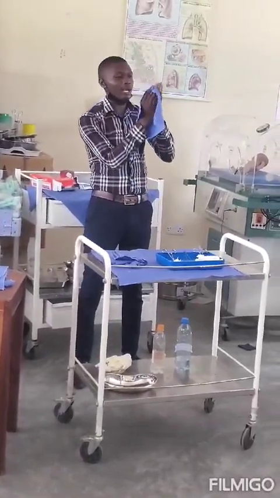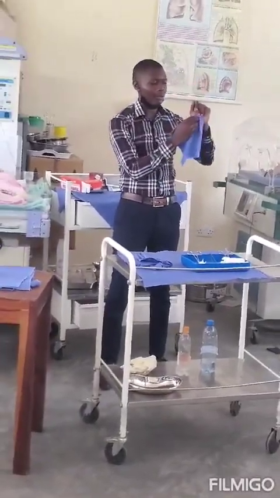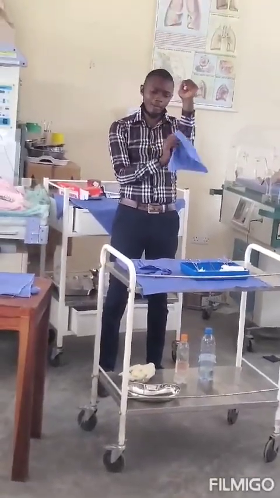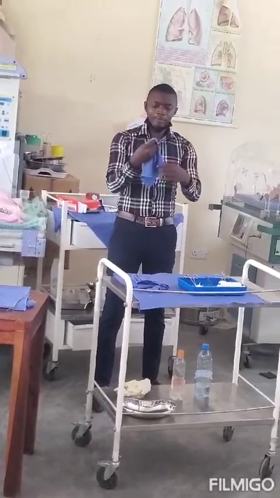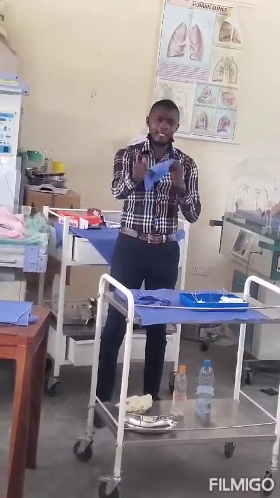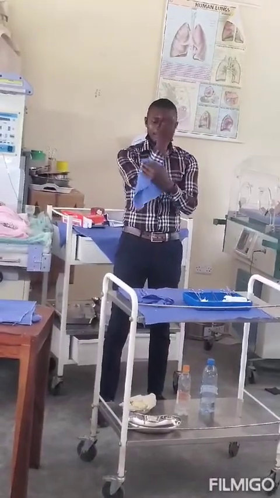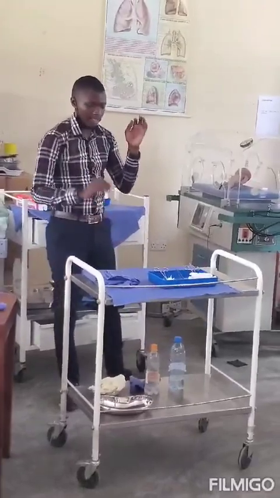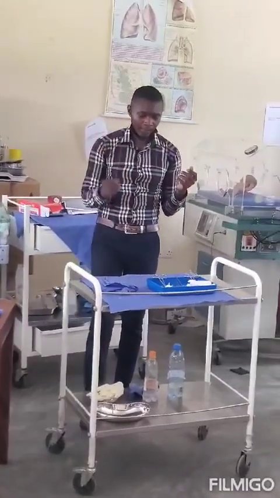So one corner will dry the palm like that. You hold. You get the second corner, it dries the back of your hand all the way to the elbow. Get the third corner, dries the other palm like that. And get the fourth corner, it dries the back of your hand all the way to the elbow. You hold on the middle and discard the flannel.